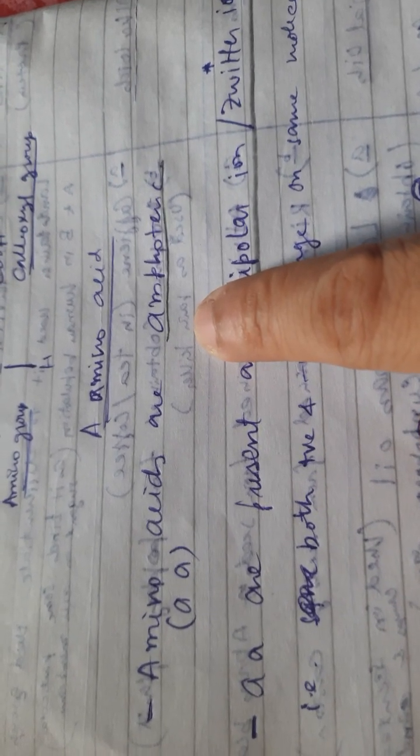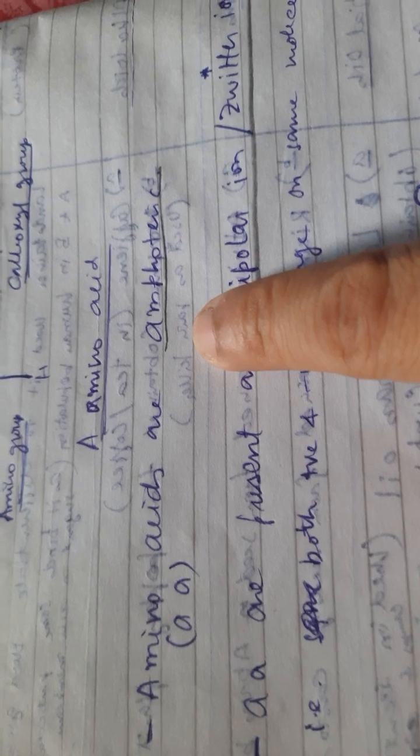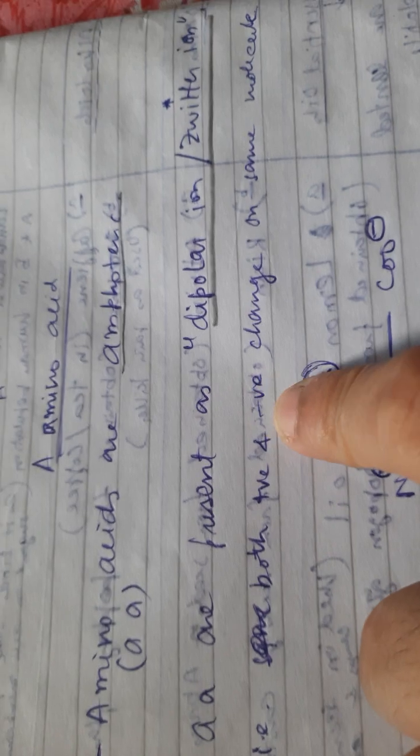And alpha amino acid is amphoteric, that is, it has the properties of both an acid and a base. This amino acid is present as dipolar ions or Zwitter ions, since it has an amino group which is basic and a carboxyl group which is acidic, that is, it has both positive and negative charge on the same molecule.